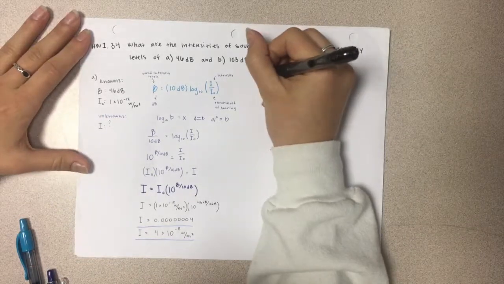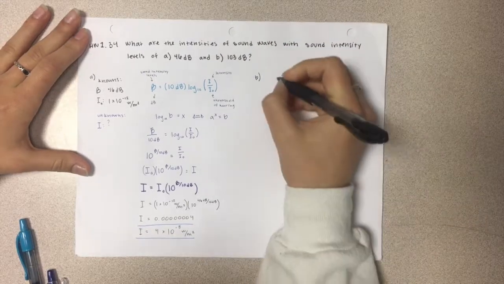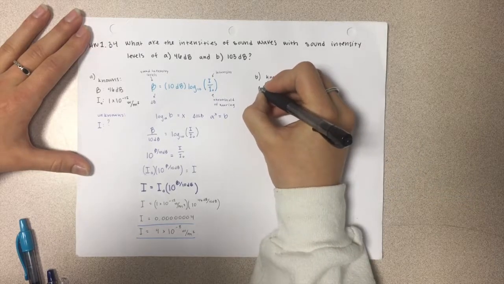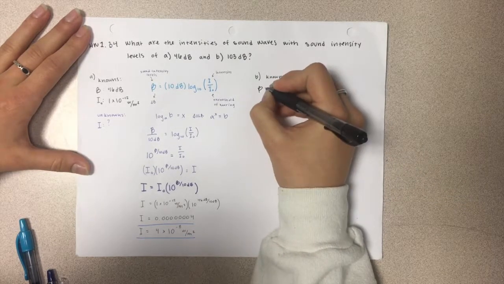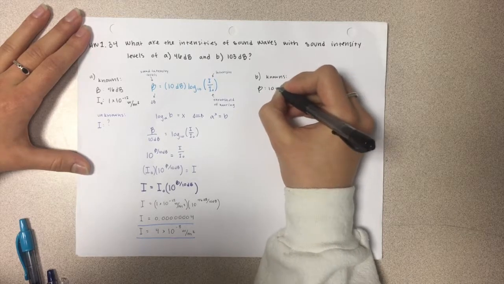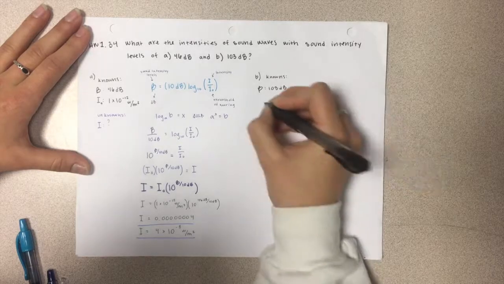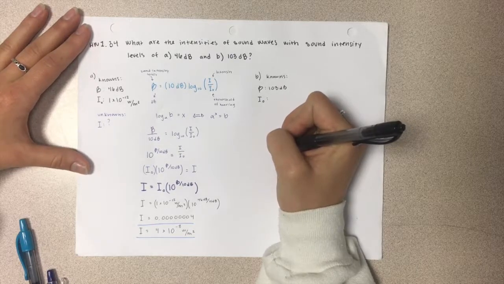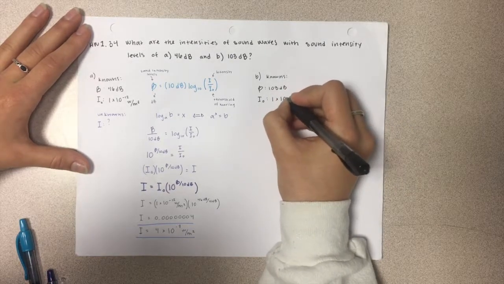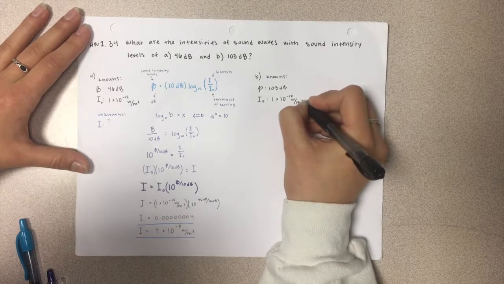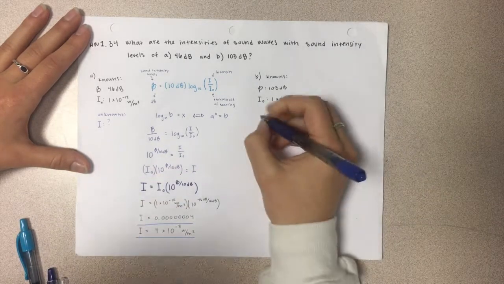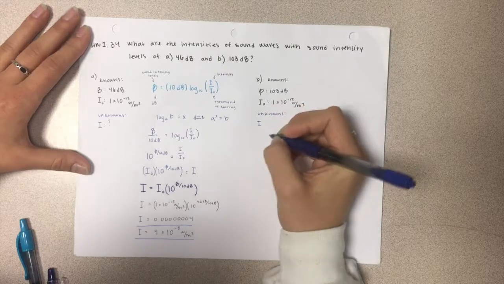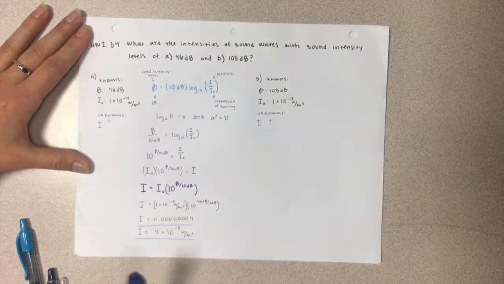Now for part B, we are going to list our knowns, which is, again, the sound intensity level, which in this part of the problem is 103 decibels, and the threshold of hearing, which is 1 times 10 to the negative 12th watts per meter squared. And we will list our unknowns, which is still the intensity of sound waves.